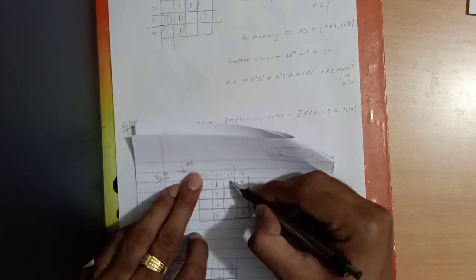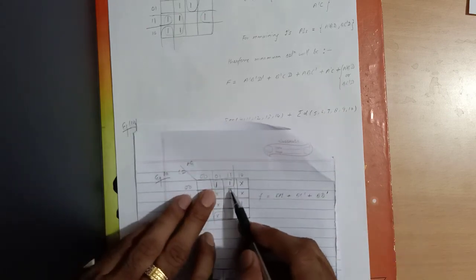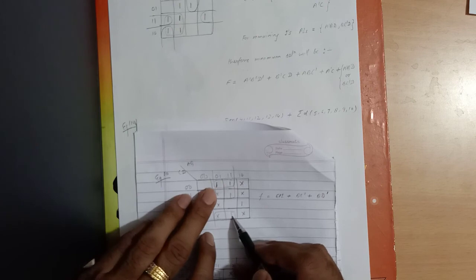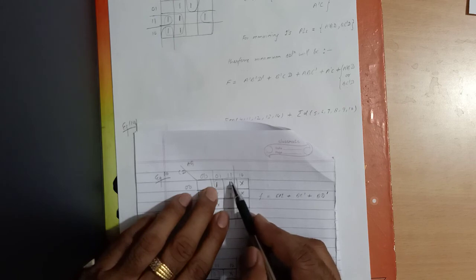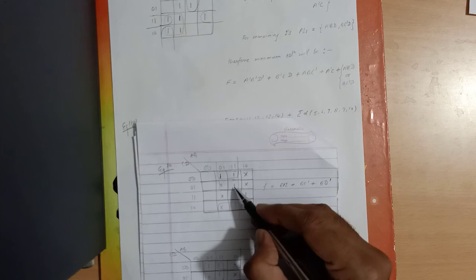If we look here, this one, these three, this is also never. So these 3, 4 and this cannot be covered by a single one, so it is not part of any essential prime implicant. If we look at this one, these three neighbors cannot be covered by a single term. Similarly here, these two and these three are neighbors, so it cannot be covered by a single term, so it cannot be part of any essential prime implicant.